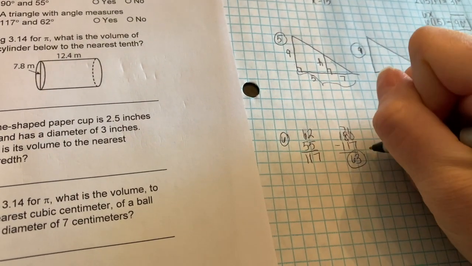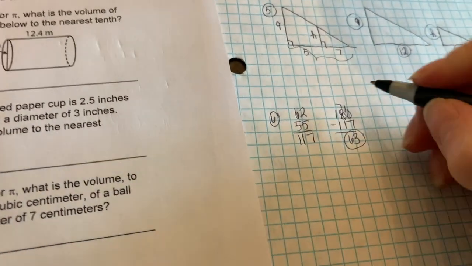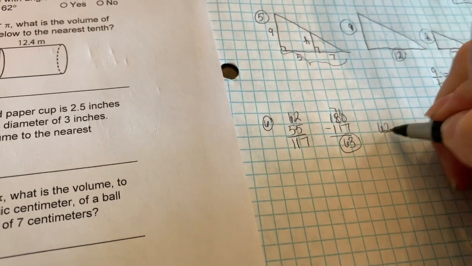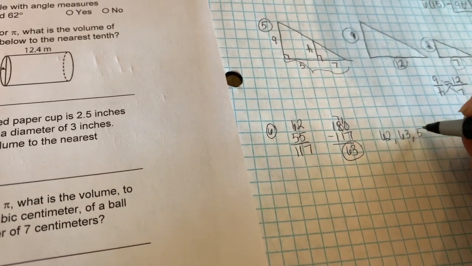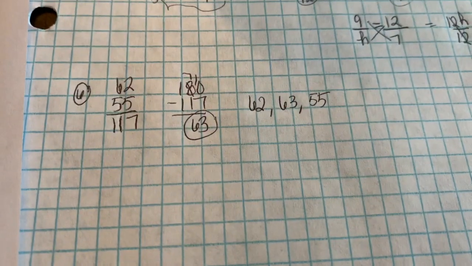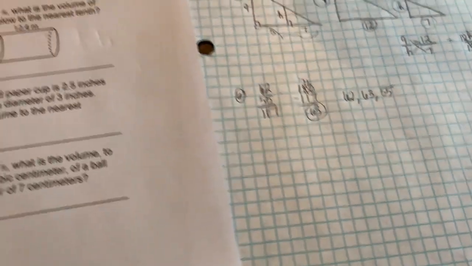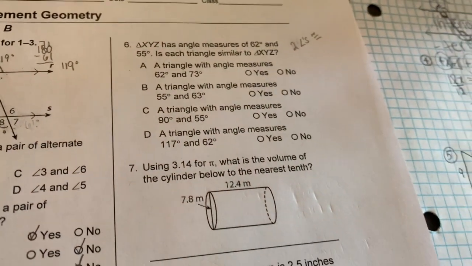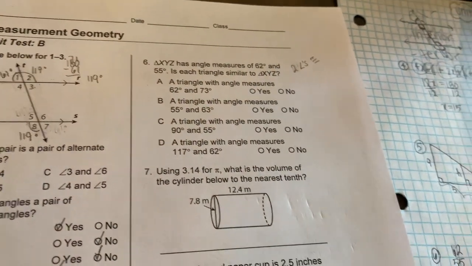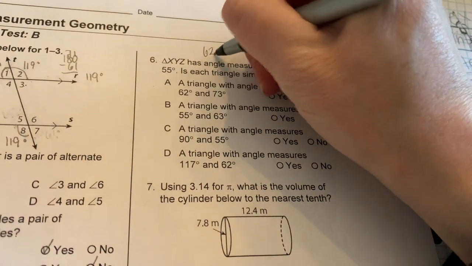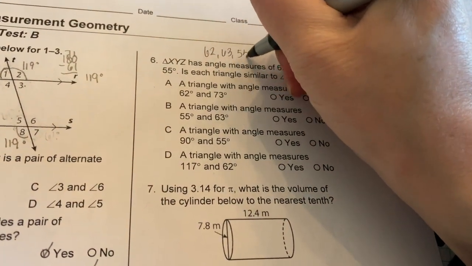And I can see that my third angle is 63. So the possibilities are 62, 63, and 55. So if another triangle has two of these, we can conclude that they're similar. So I'll write those up top here so we can see 62, 63, and 55.